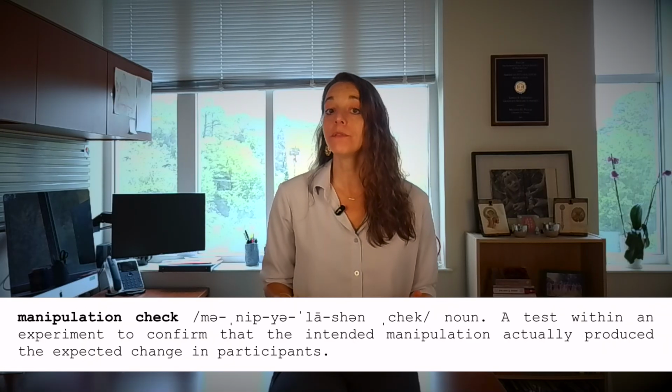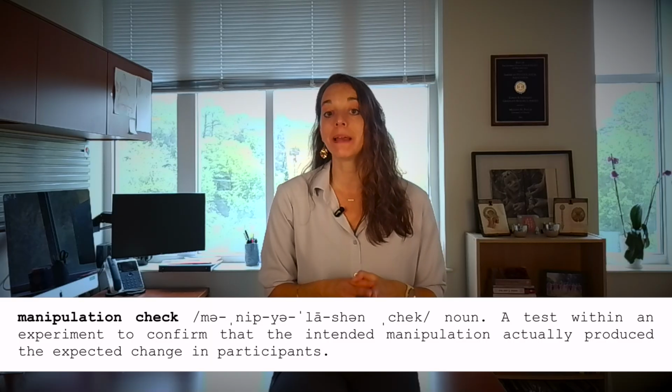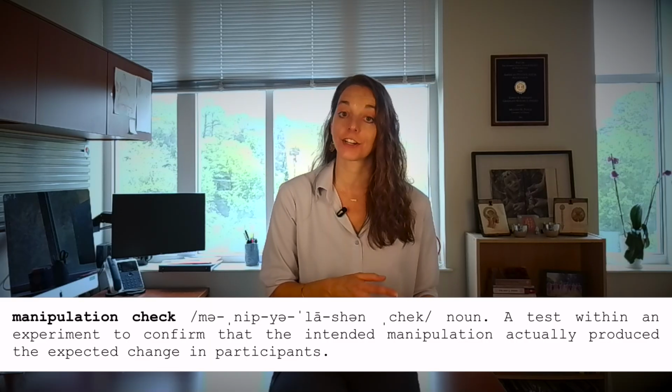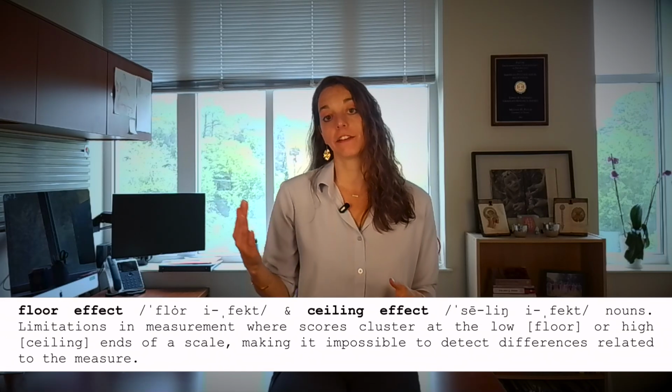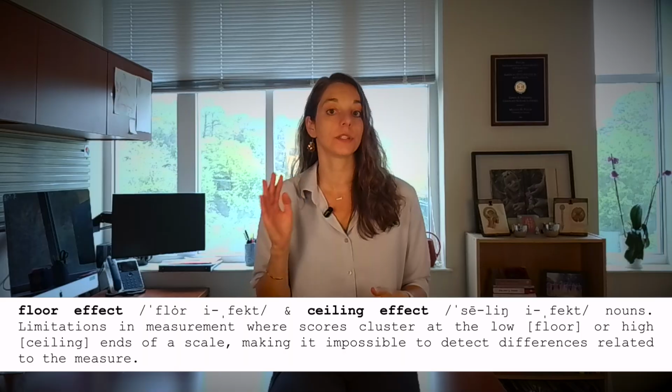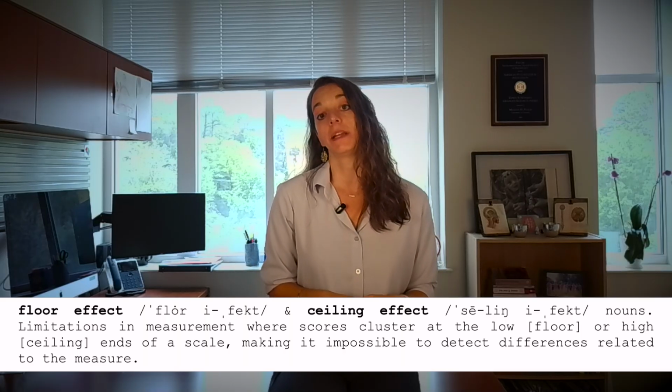Pilots can also check whether your manipulation actually worked. These are called manipulation checks. For example, if you use a stressful task, you might measure heart rate to confirm that stress actually increased. They can also reveal floor or ceiling effects, where everyone scores so low or so high that your task can't detect meaningful differences. By combining exploratory research with careful piloting and pre-registration, you make sure your experiments are both well-planned and honest. You discover what's worth testing and stress test your design before diving into the full study.